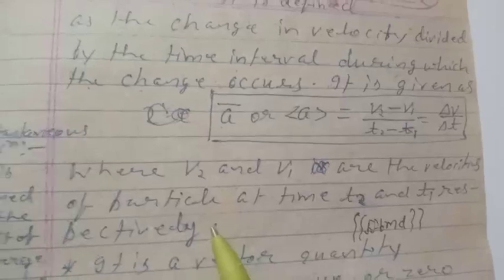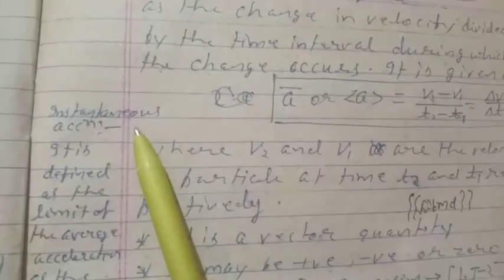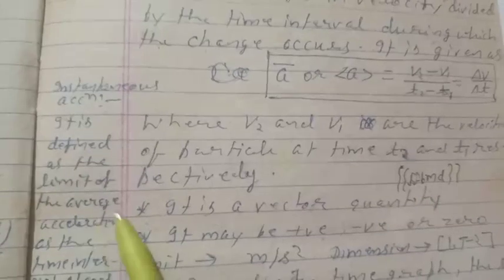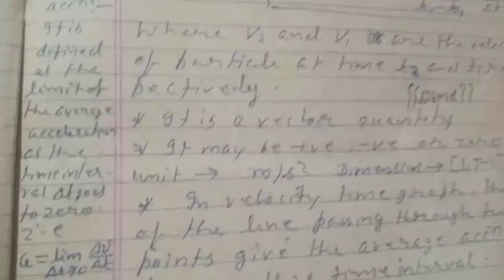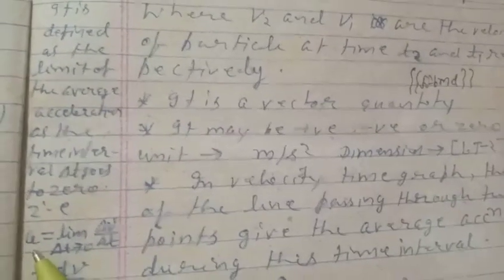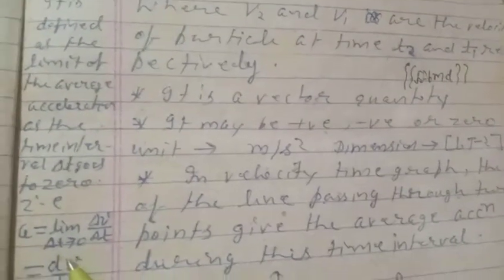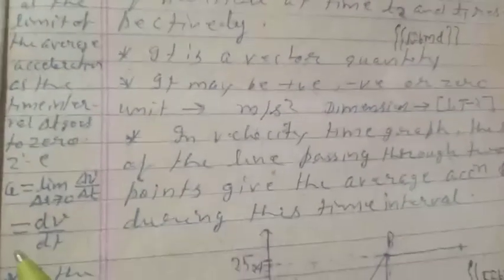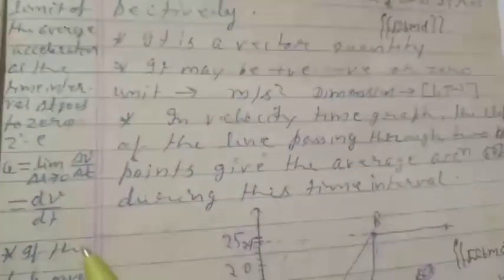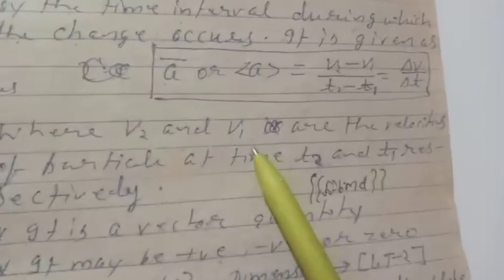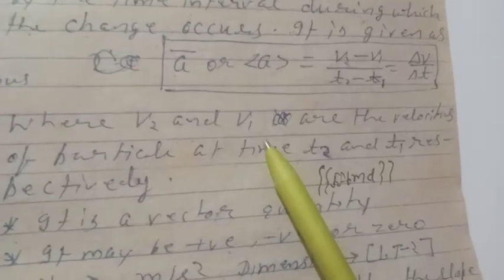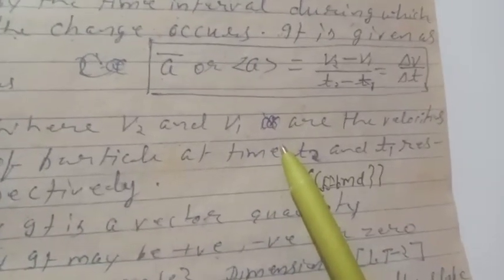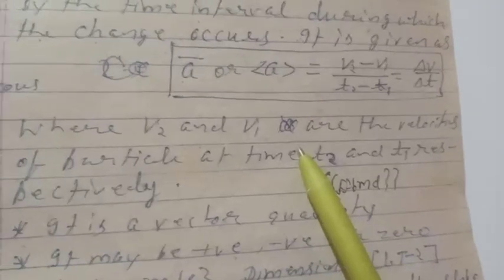Similarly, we can define instantaneous acceleration. Instantaneous acceleration is defined as the limit of the average acceleration as the time interval delta t goes to 0. That is, instantaneous acceleration is simply written as a equals limit delta v by delta t as delta t tends to 0, which equals dv by dt. So it is clear that when we take the limit of the average acceleration and make the time interval tend to 0, it becomes instantaneous acceleration.